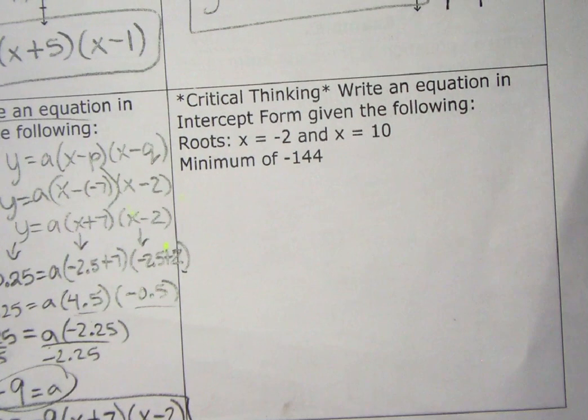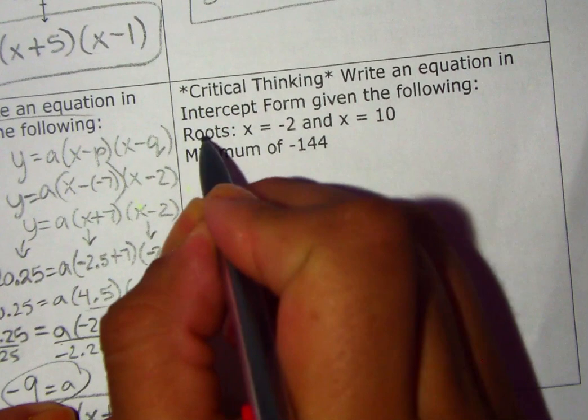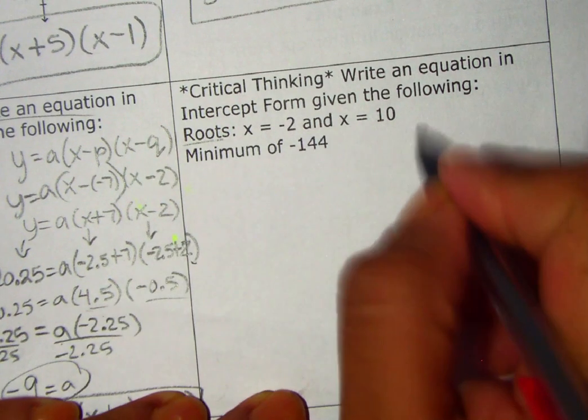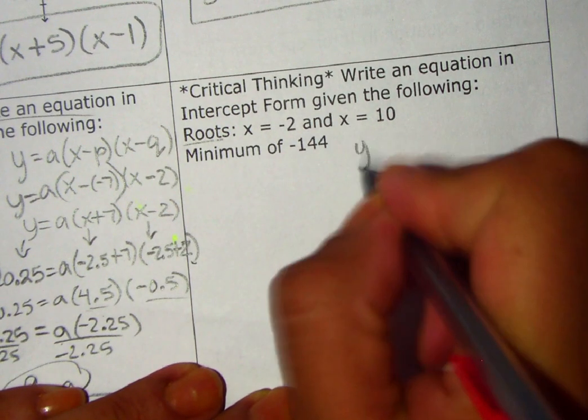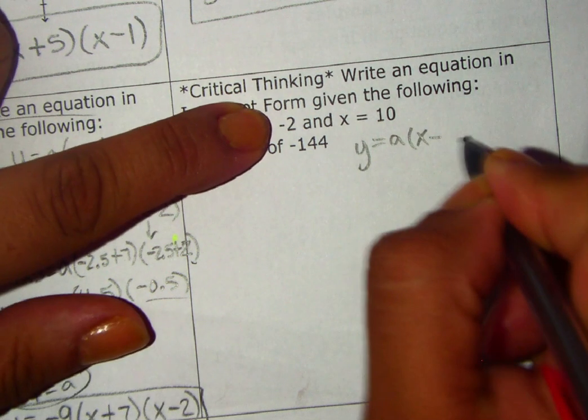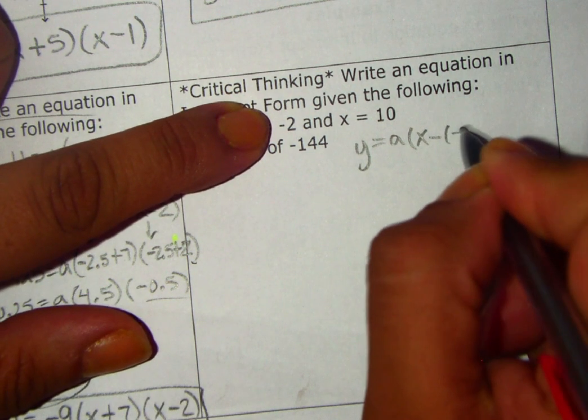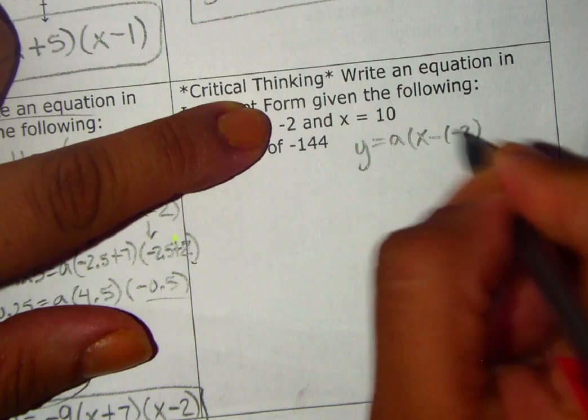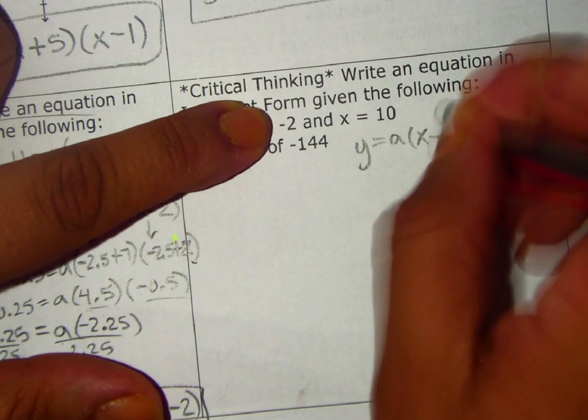Okay, so on this example, once again, we're going to identify the roots as your p and q. So that's going to be y equals a, x minus negative 2, which is minus negative, which creates that plus. So I'm just going to erase that and just put plus.